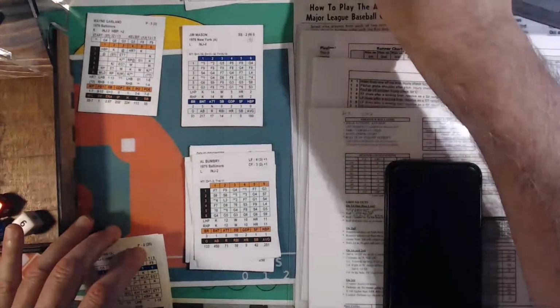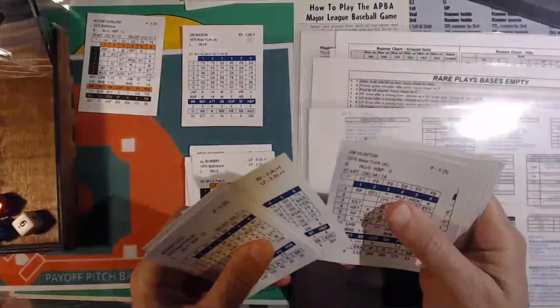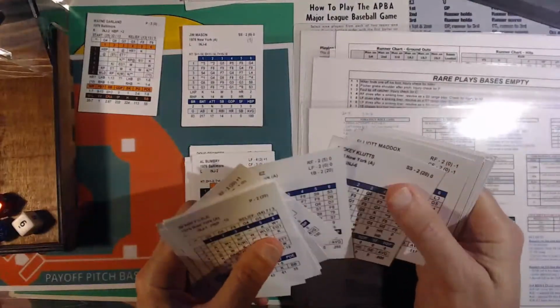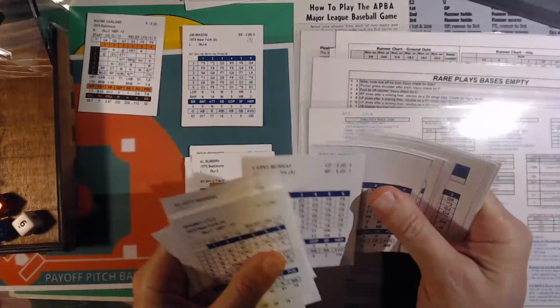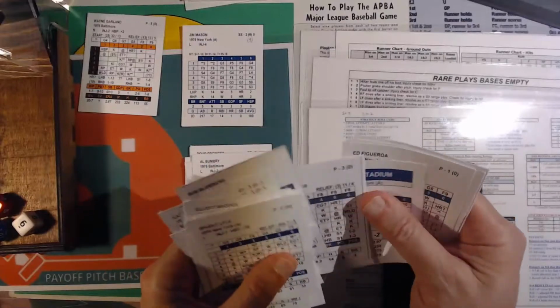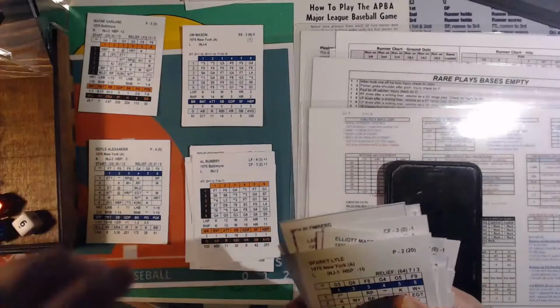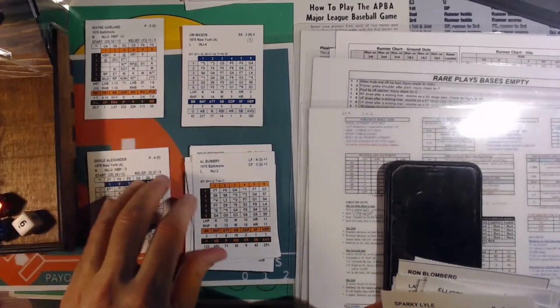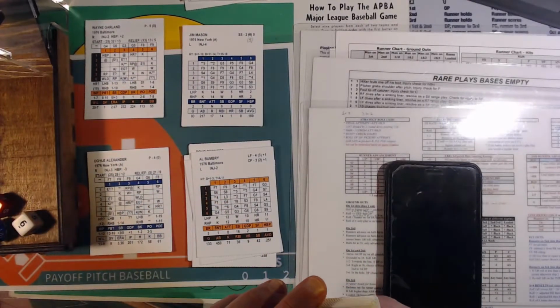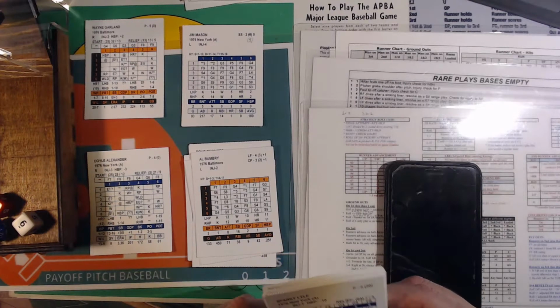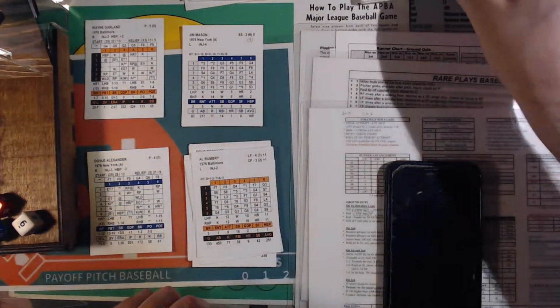For the Yankees, it's going to be Doyle Alexander. He was picked up in 76 as well. Doyle Alexander, kind of a journeyman pitcher who played all over. He played with almost every team. I've seen him on Toronto, on Detroit, Texas. He's pitched with almost everybody.